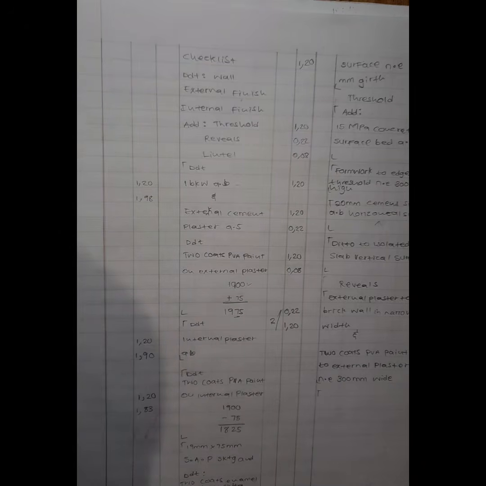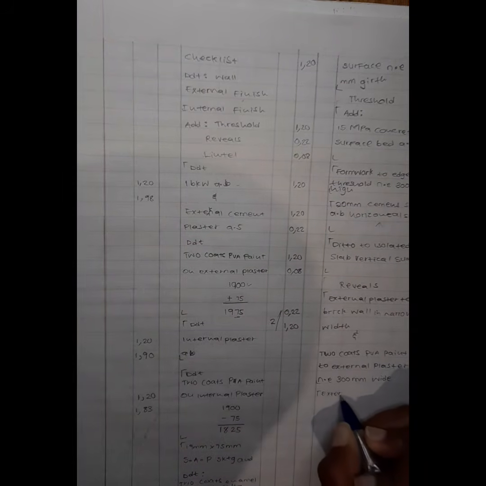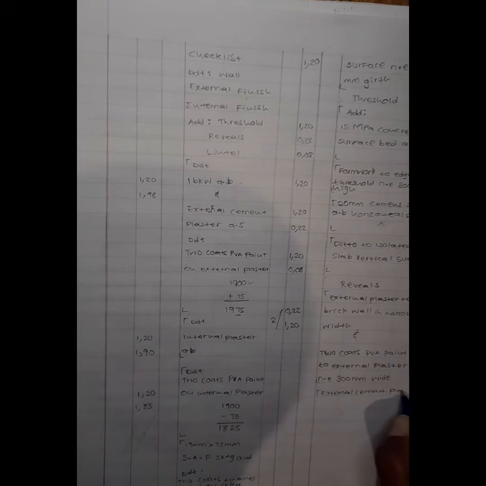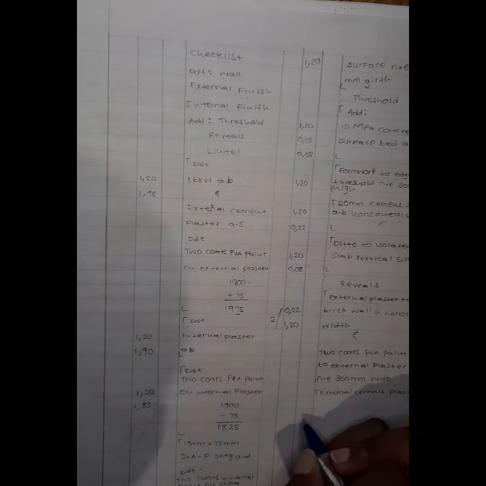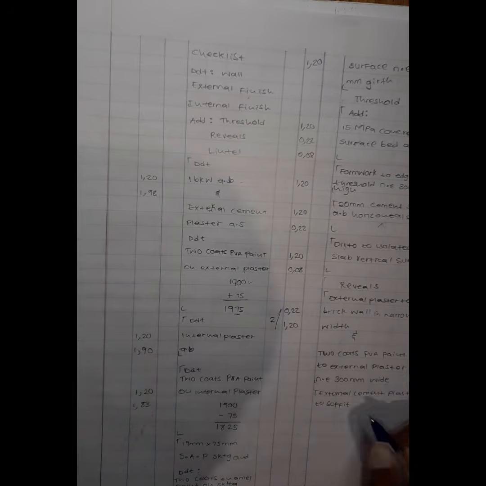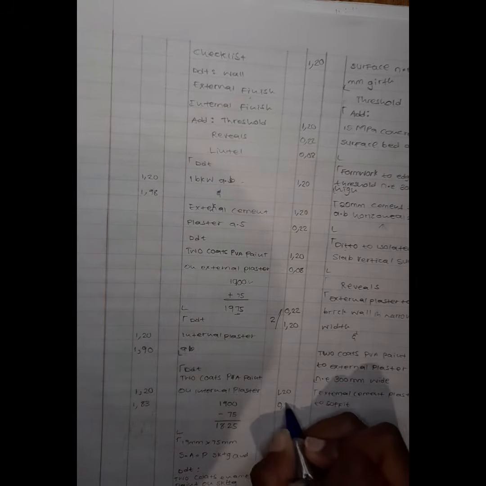Now you have external cement plaster to soffit. You're going to take off the length of the opening, which is 1200. You're going to multiply it by the thickness of the wall, which is 0.22, and then you are done.